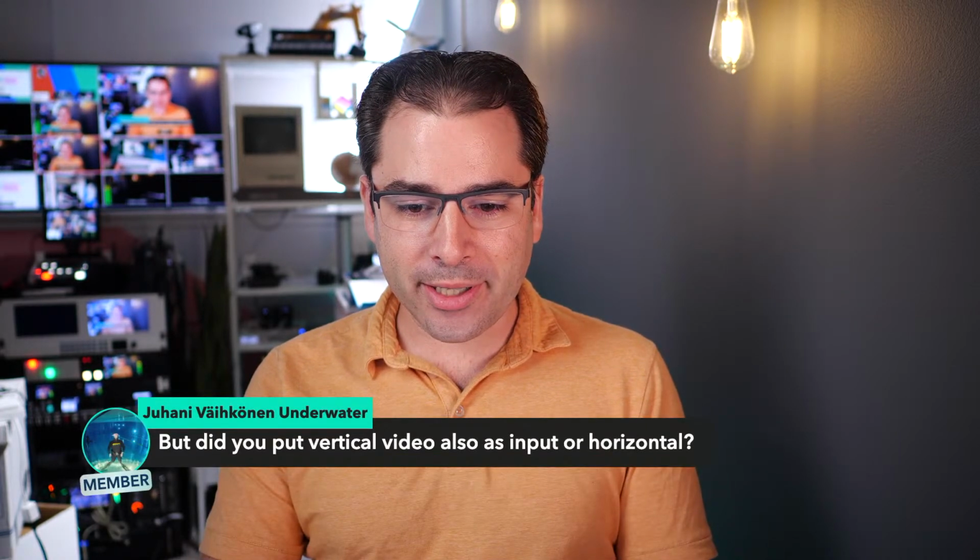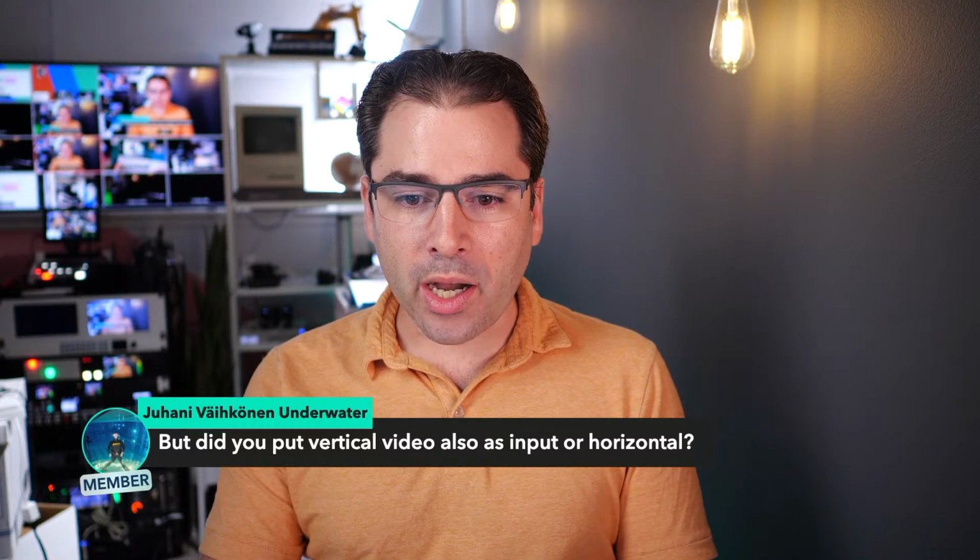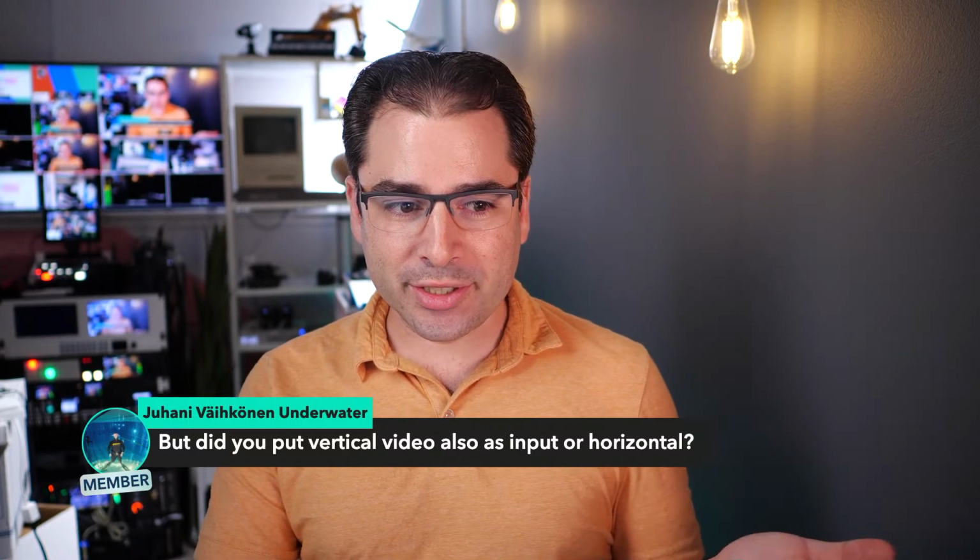Did you put the vertical video also as input or horizontal? What I wanted to do was, so how do I describe this? In the ATEM, everything is 16:9 landscape, right? So the whole pipeline is that aspect ratio, and you can't change that. So if I want to do anything with vertical video in the studio, like recording from my cameras or live streaming, then essentially it's all rotated until the last possible second.